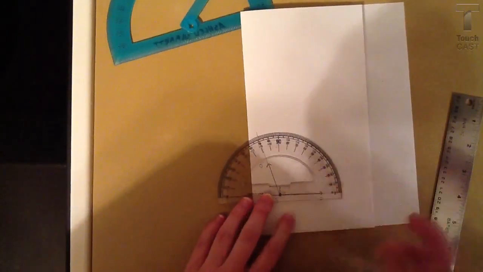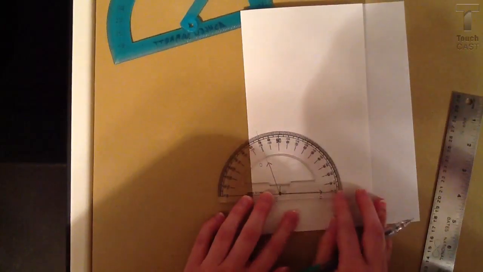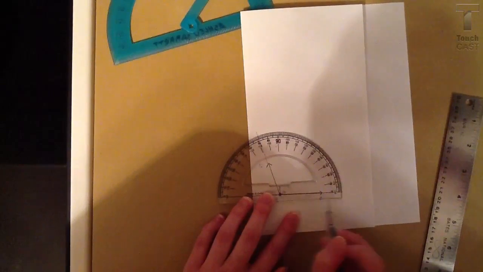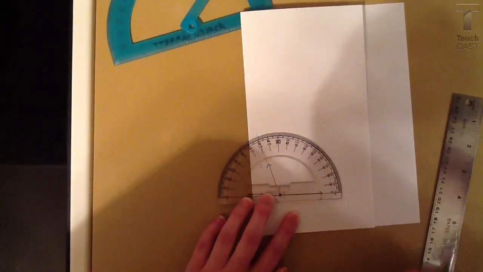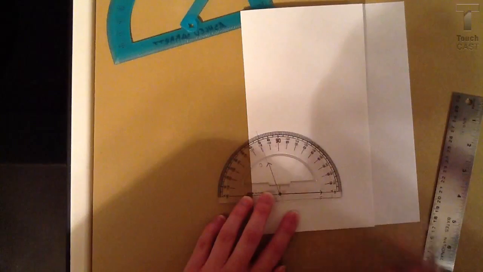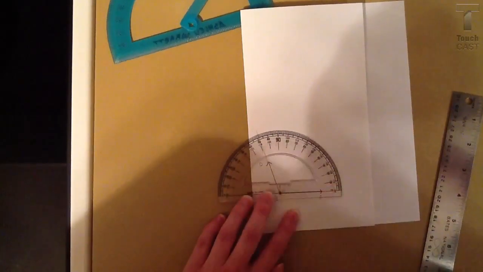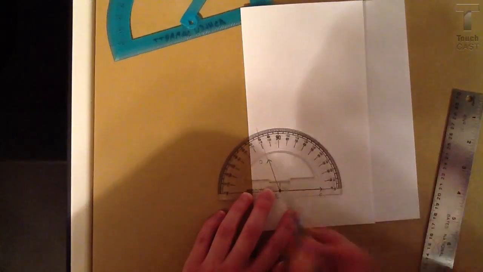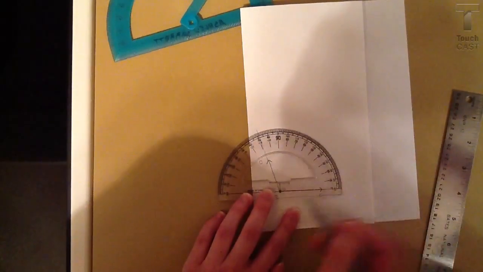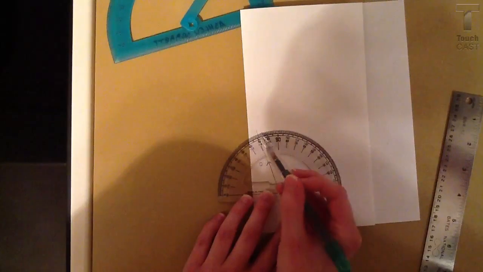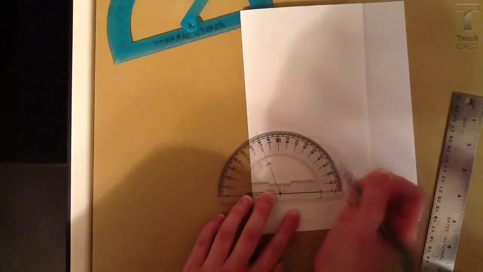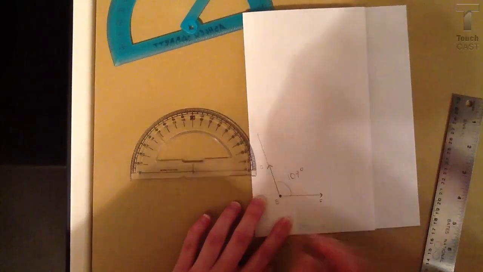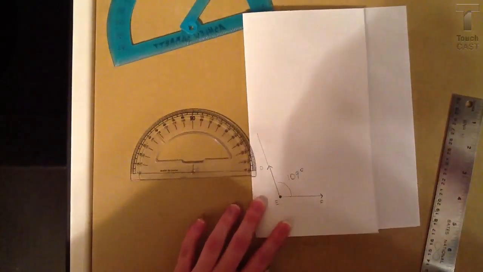Now let's try this again. I'm lining up the center of the protractor with the vertex. I have this ray passing through 0. And remember, on a protractor, it goes 0 to 180 this way. It also goes 0 to 180 in the opposite direction. So it doesn't matter if the angle is facing left or right. I have extended my ray, and this comes out to about 109 degrees. So angle DEF measures 109 degrees.